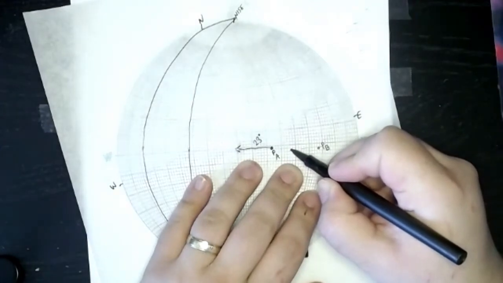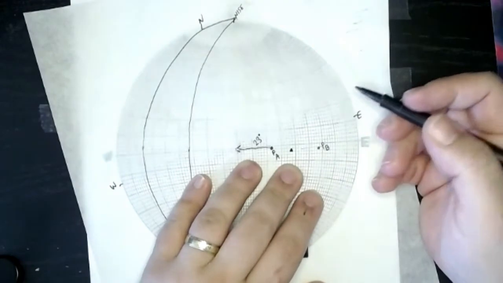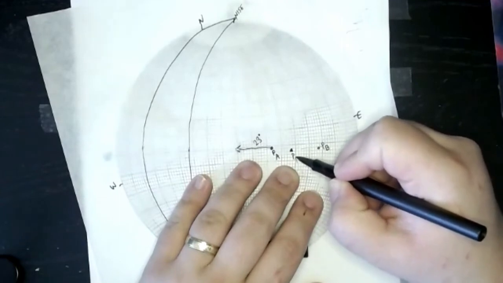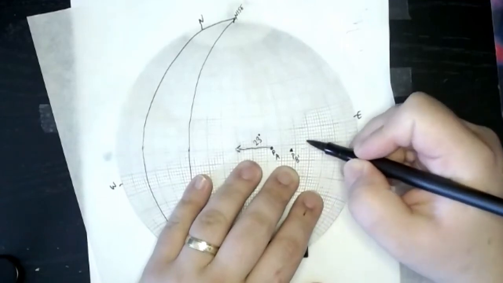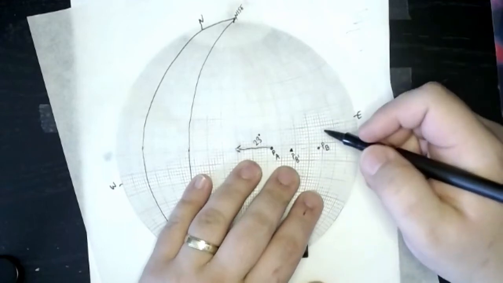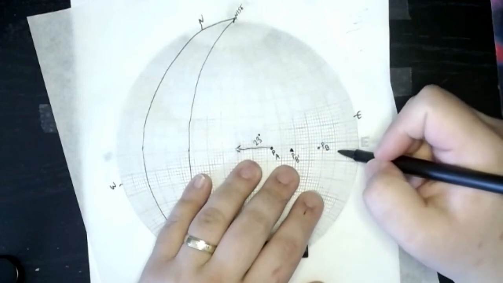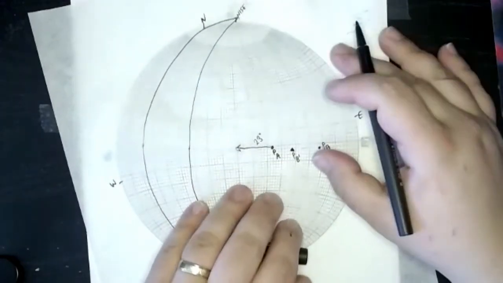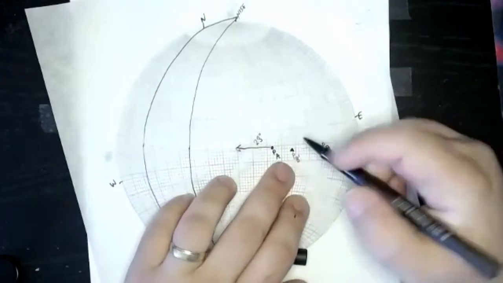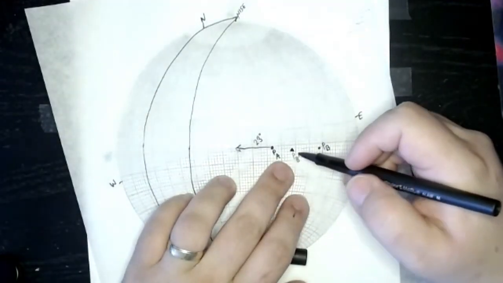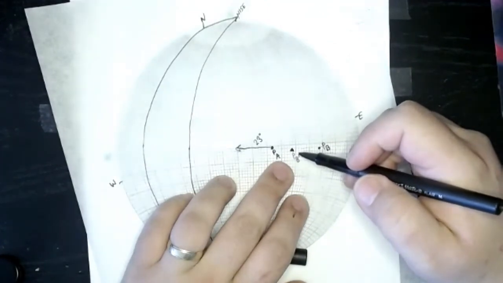So I'll show it with a triangle this time to make it look different from the others. This is pole B prime, because that's the new pole after rotation of formation B. And now we need to find a great circle back to this pole, because that great circle will give us the orientation of the layer before the rotation.